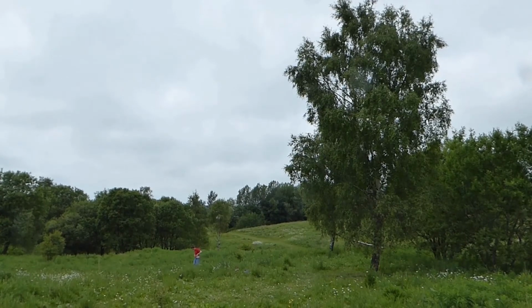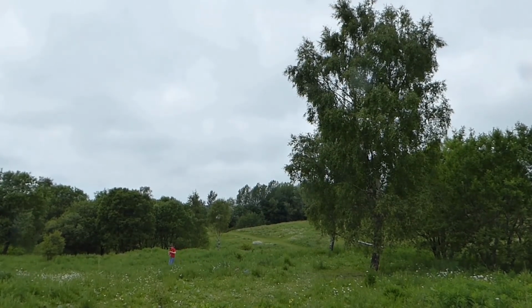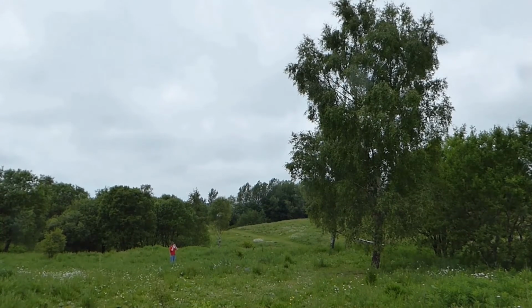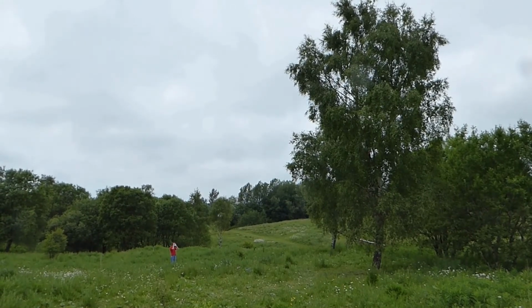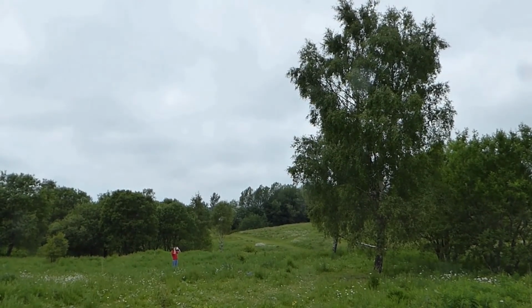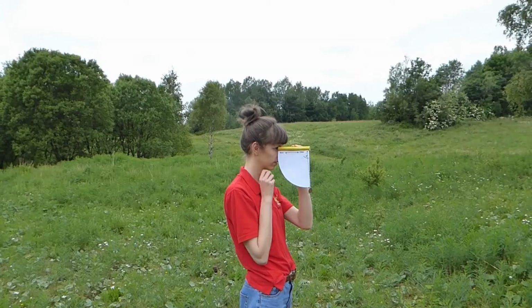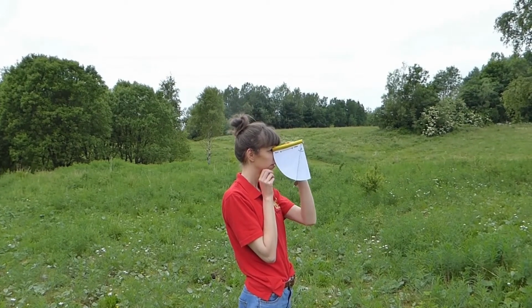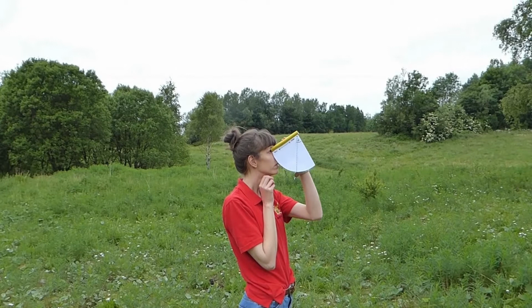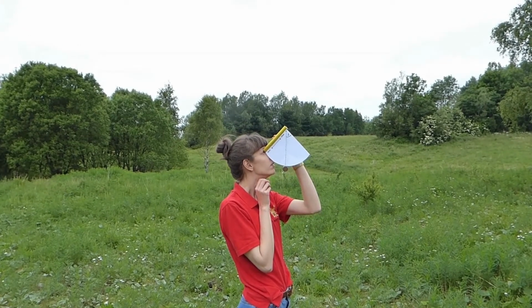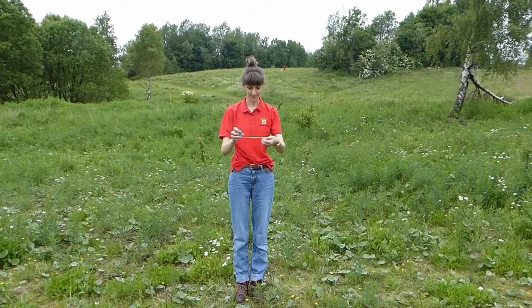If the string hangs too close to your face, then you need to move further away from the tree and try again. If the string hangs down too far away from you, then you'll need to move closer. Once you can see the top of the tree through the sight tube, and your string hangs down at 45 degrees, you are now in the right spot.